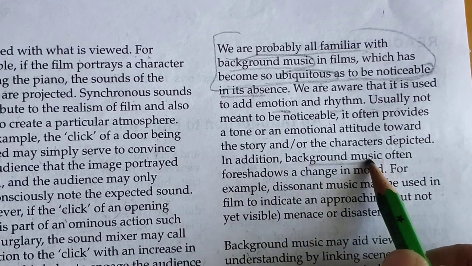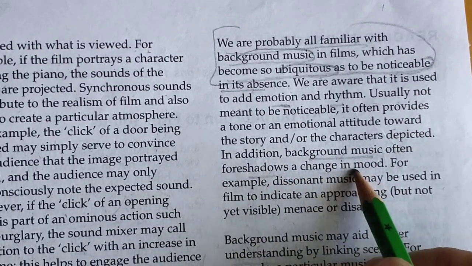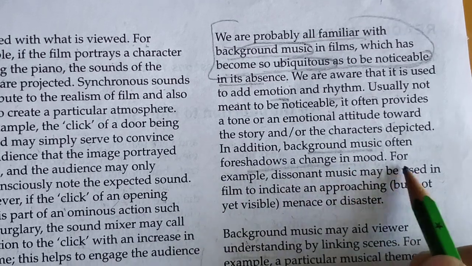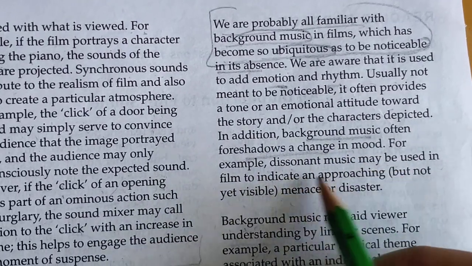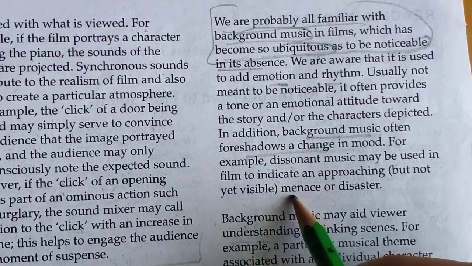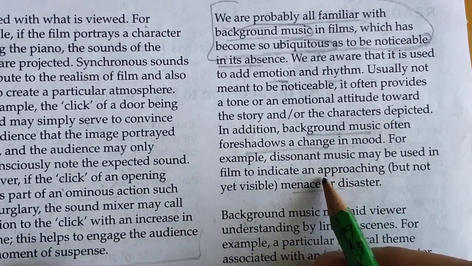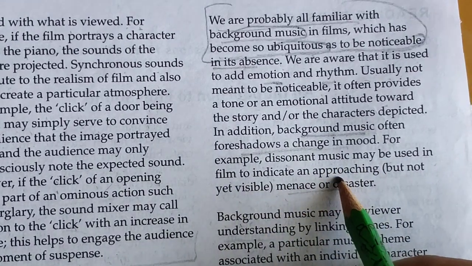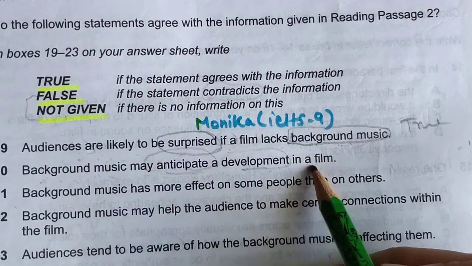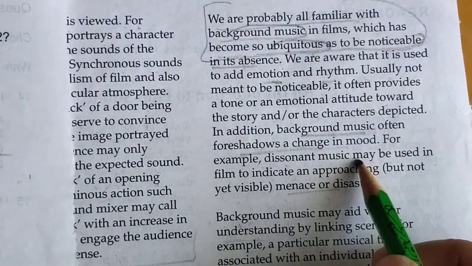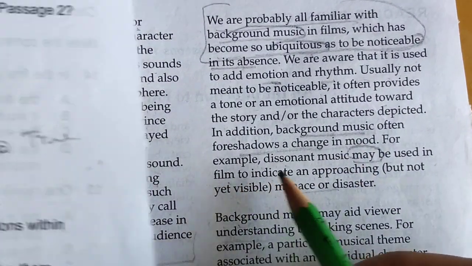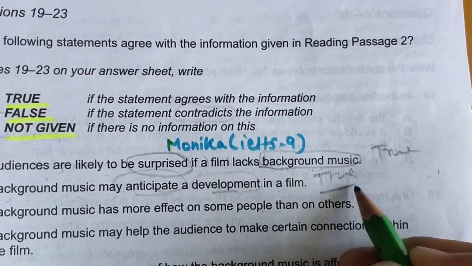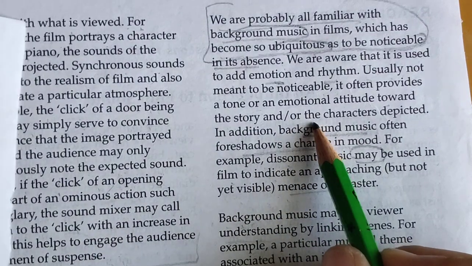In addition, background music often foreshadows a change in mood or development. For example, dissonant music may be used in a film to indicate an approaching menace or disaster. Yes, they are saying it may be used to indicate an approaching development in a film. May anticipate, may be used, means may anticipate. So this is also True. Same thing they are talking about, you can read it from here.